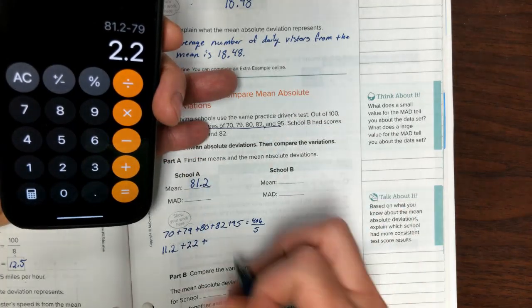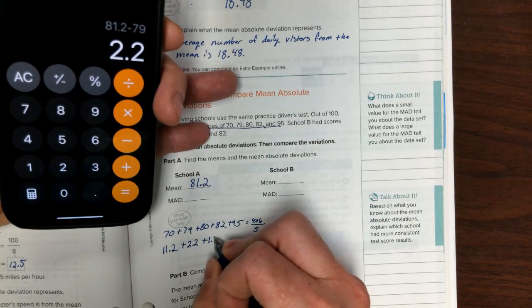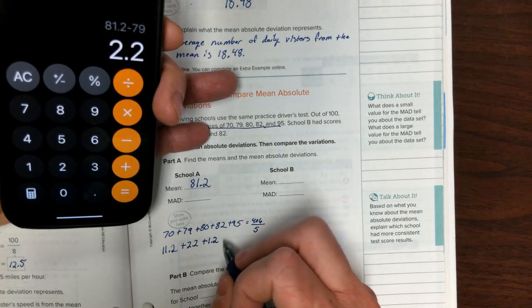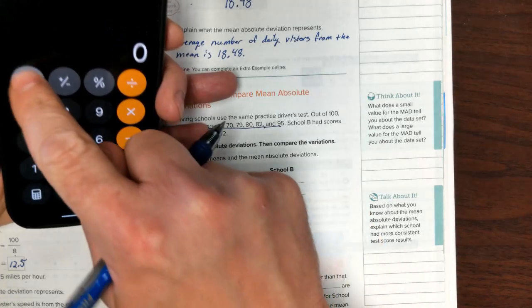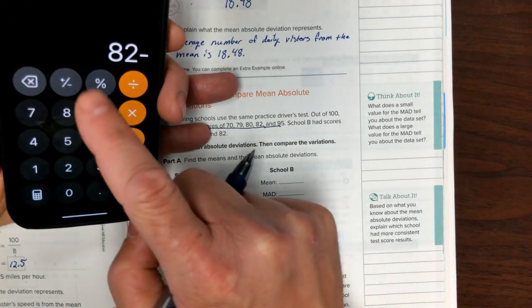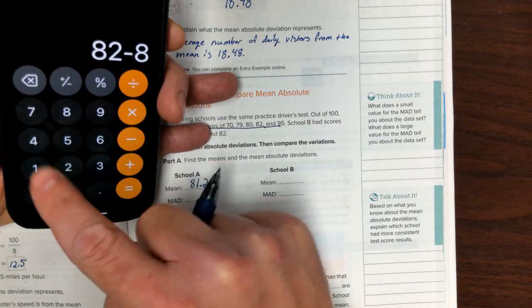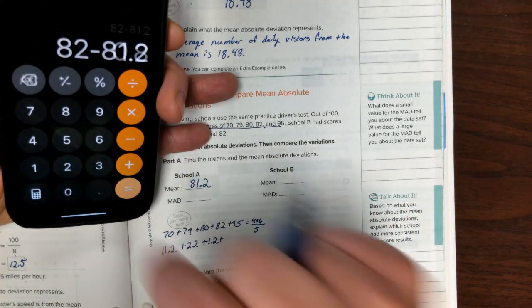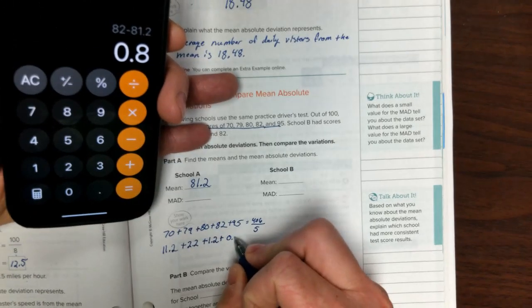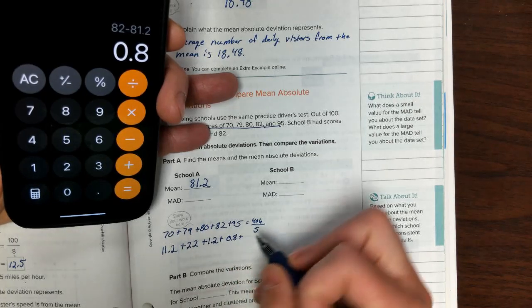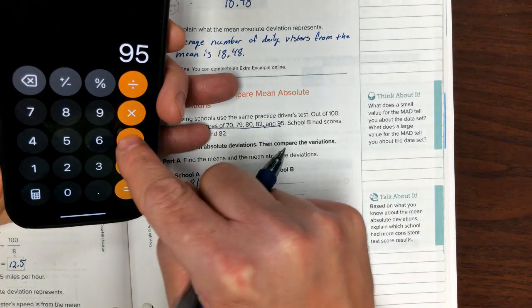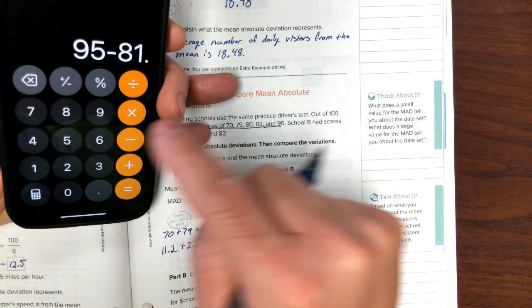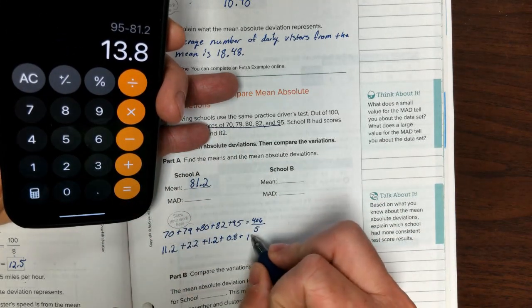Then 80, well, that one's going to be 1.2. And then 82. So you can do 82 minus 81.2. Okay, and so that's 0.8. And then 95 minus 81.2. So that's 13.8.